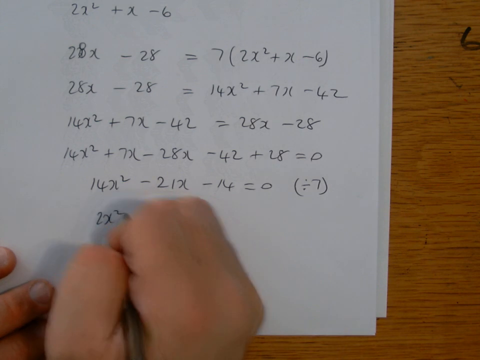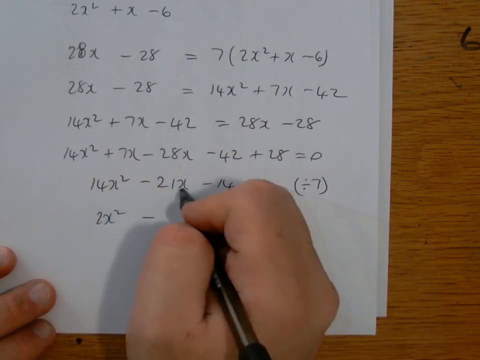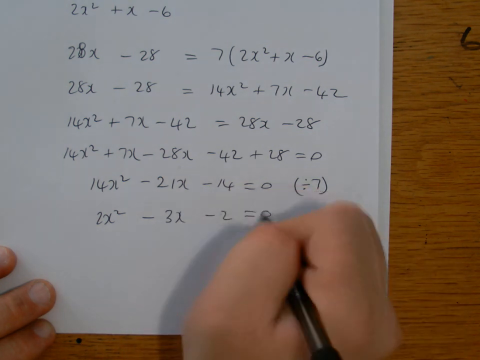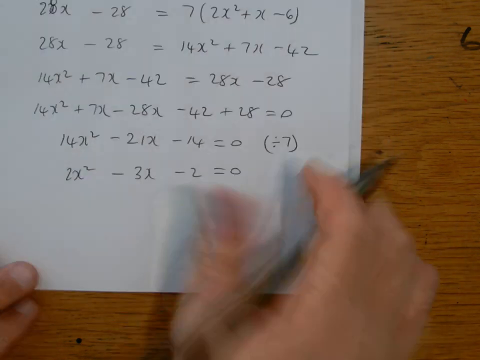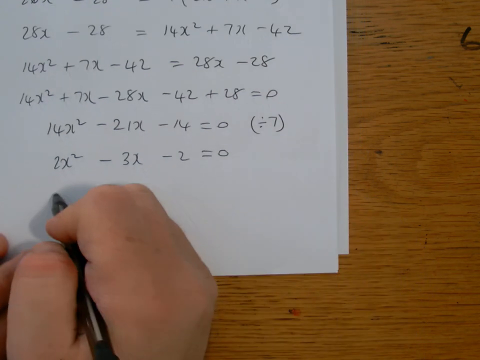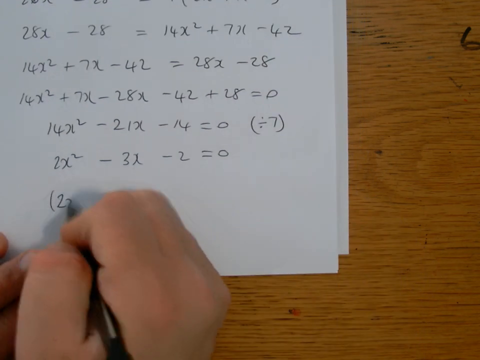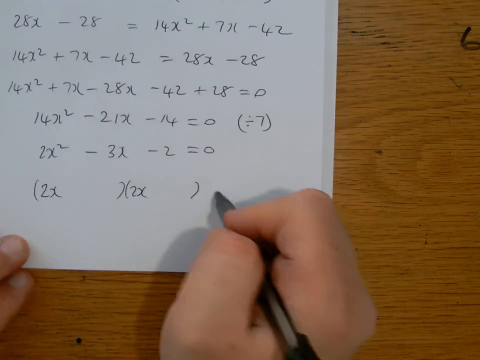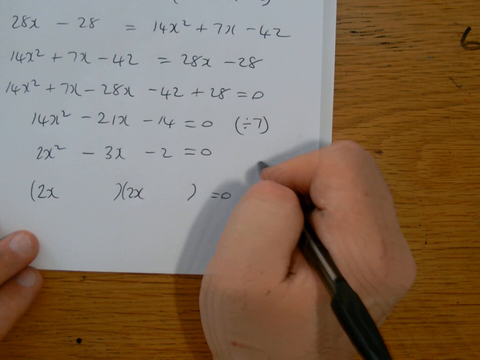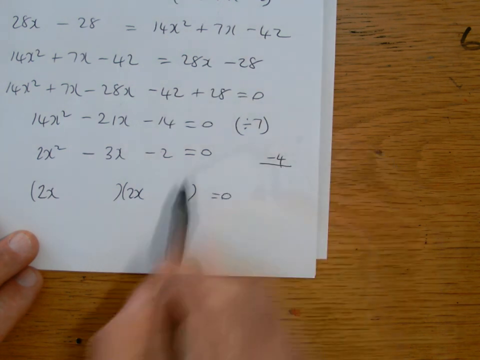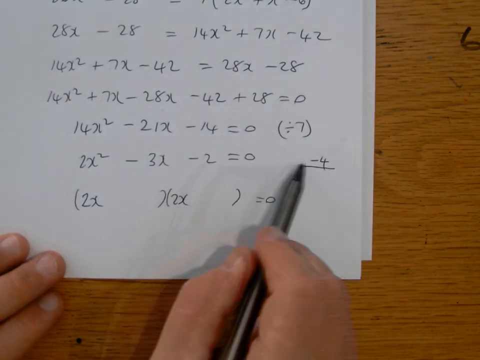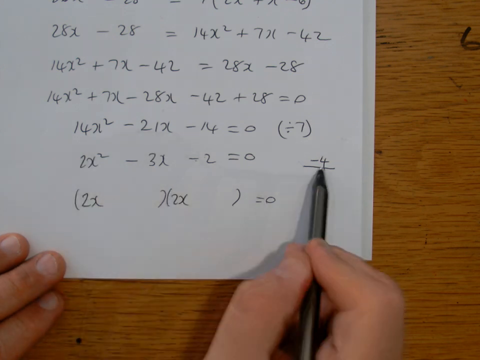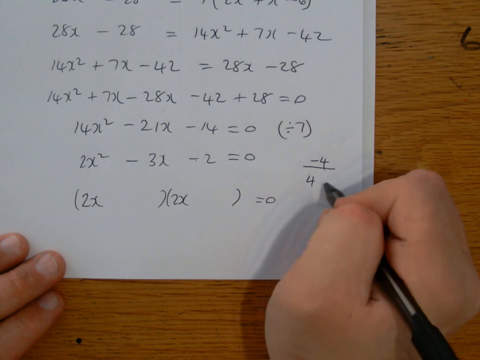So I get 2x squared minus 3x minus 2 equals 0. And that's much nicer to put into 2 brackets. So when I do 2 brackets, I'll have 2x and 2x equal to 0. We want to solve it. So we need our 2 numbers to multiply to give minus 4, because 2 times minus 2 is minus 4. So our 2 numbers are just 4 and 1.